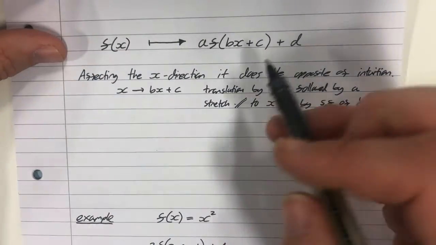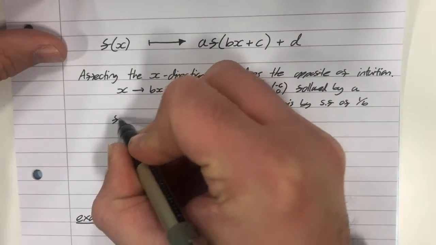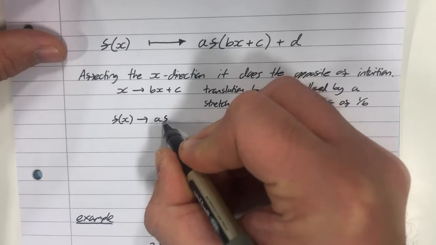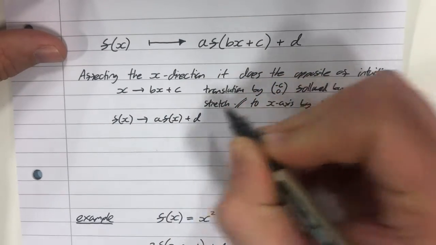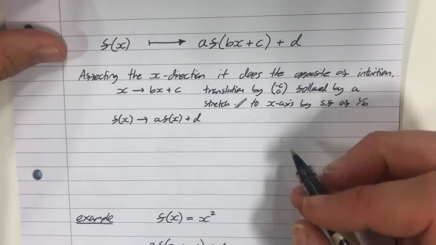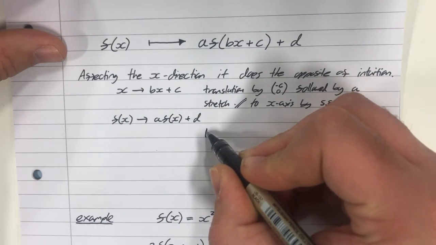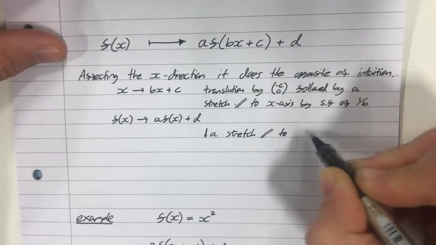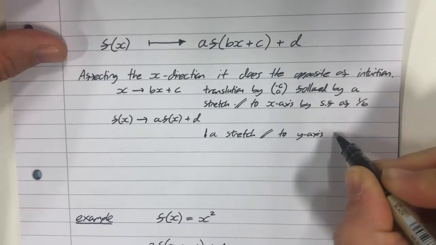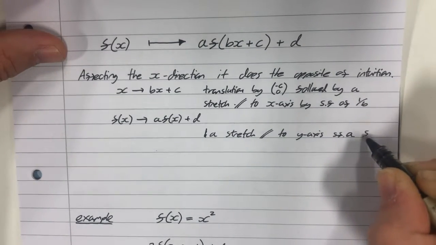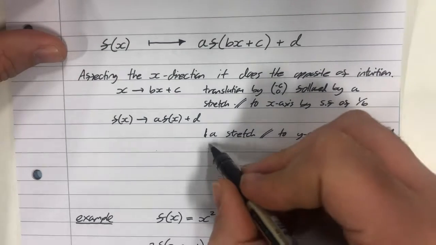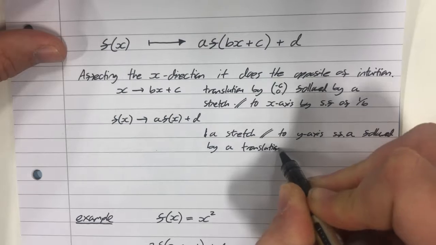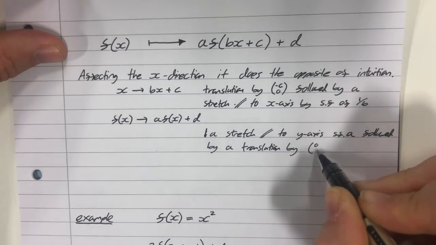But of course, replacing f of x with a times f of x plus d, this does what you think. So this is a stretch parallel to the y-axis, scale factor a, followed by a translation by the vector 0, d.